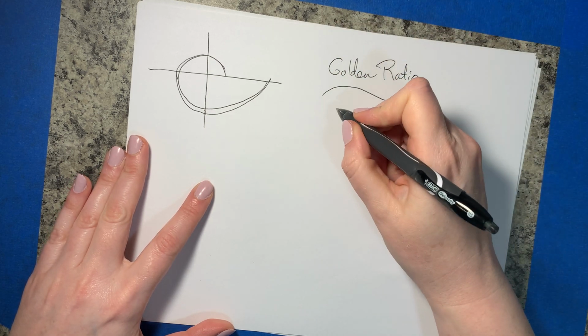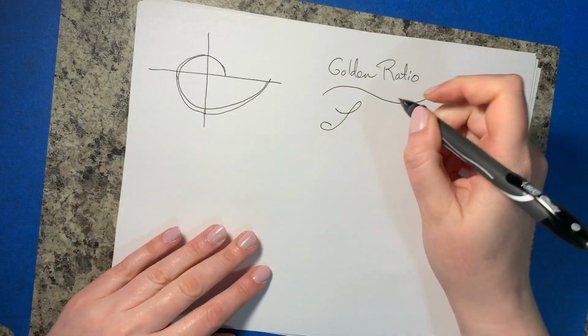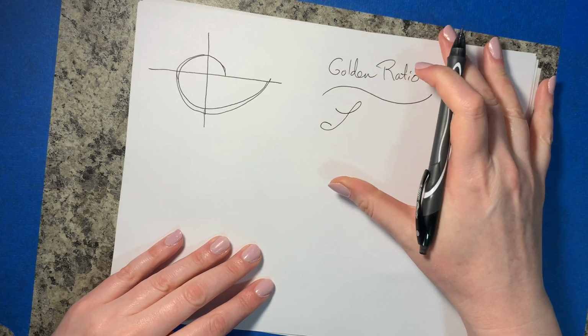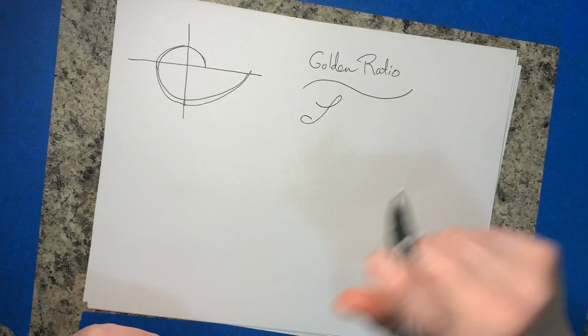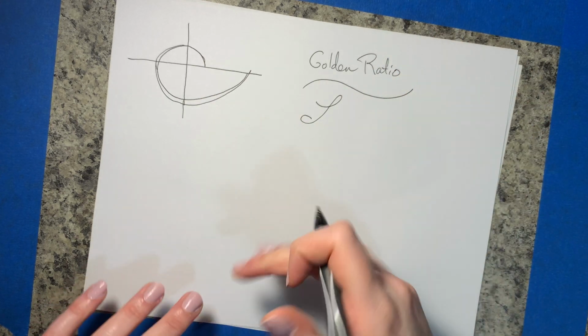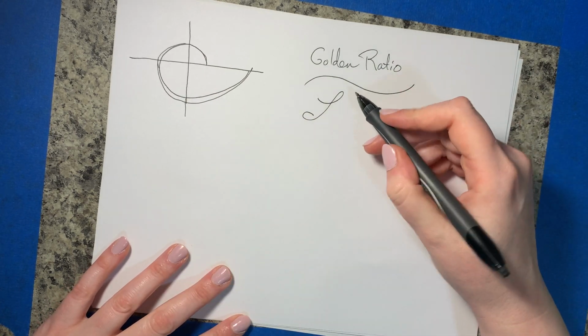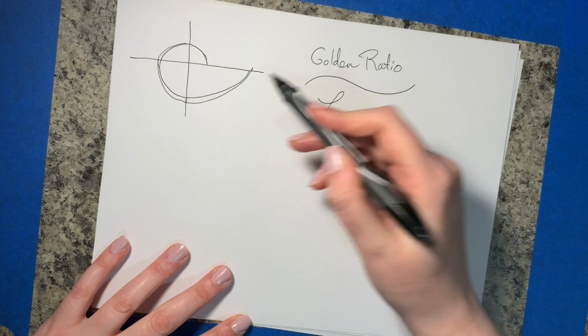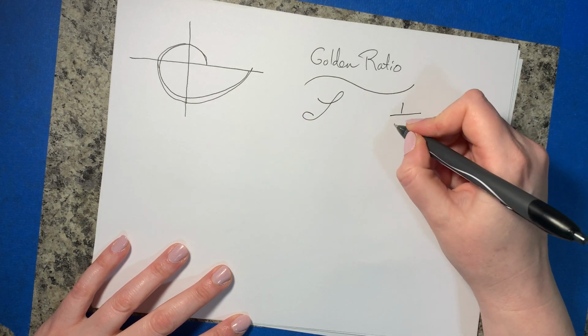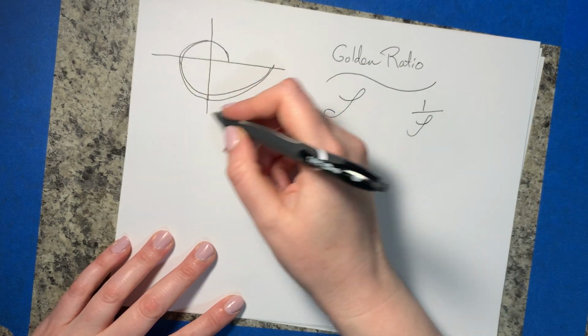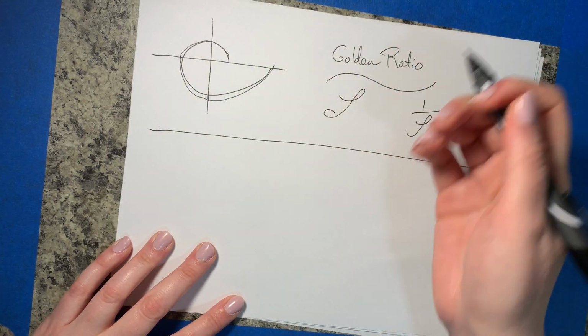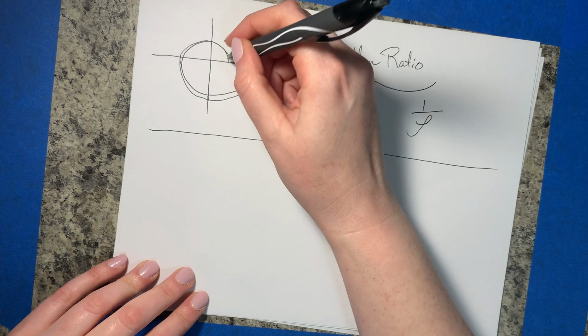So that's the number phi, and you can look that up. It appears in nature and a bunch of places, and it's actually a really interesting number. It keeps popping up, and actually the number 1 over phi is also special. So it'd be really interesting if you wanted to look that up and research it a little bit.